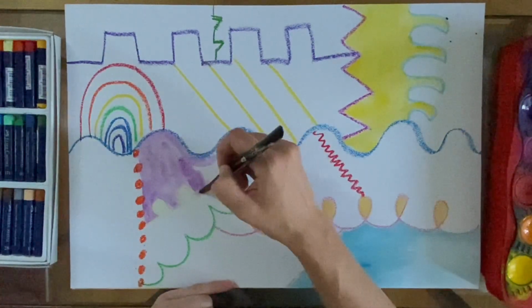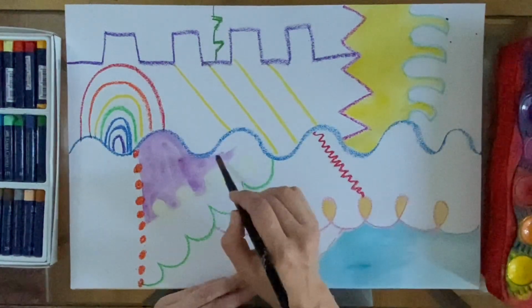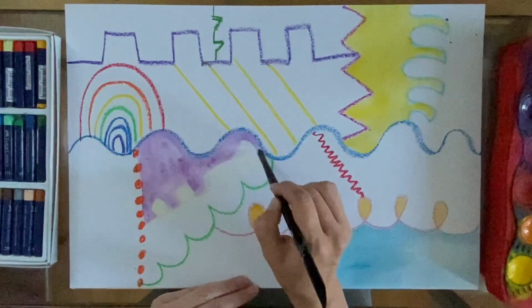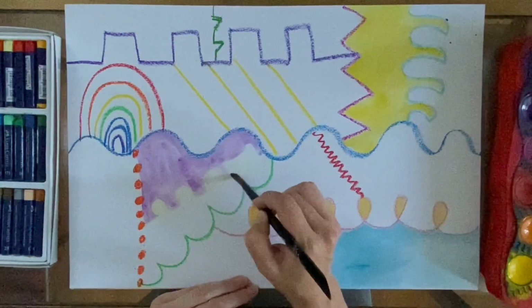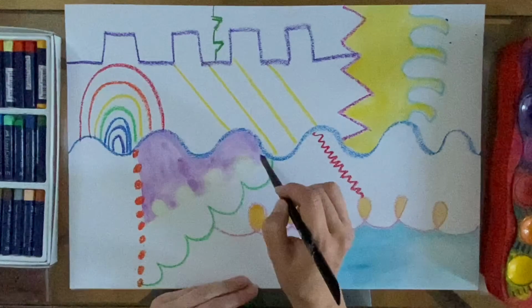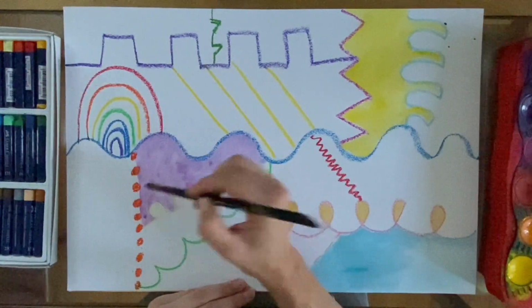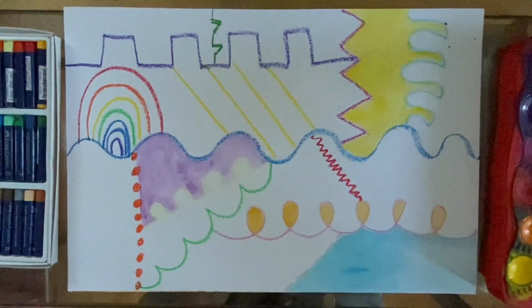If you're doing it with a crayon, sometimes the watercolor paint can just paint right on top of it and you won't see the crayon anymore. And if you do it with a marker that's not washable and you're touching it with wet watercolor paint, your marker will smear. So if you like to use a marker instead of oil pastels, you need to make sure that it is waterproof.